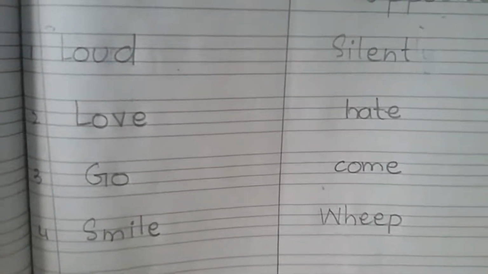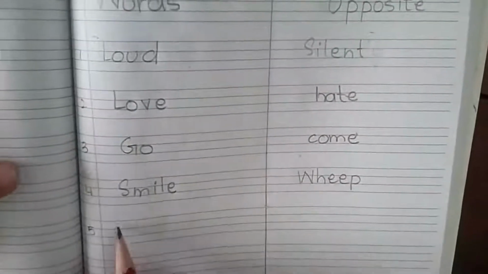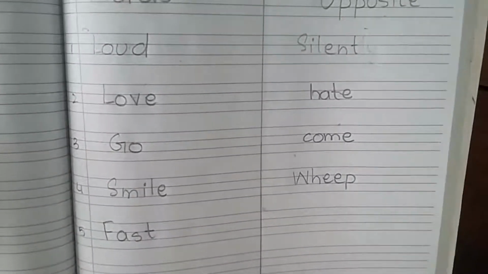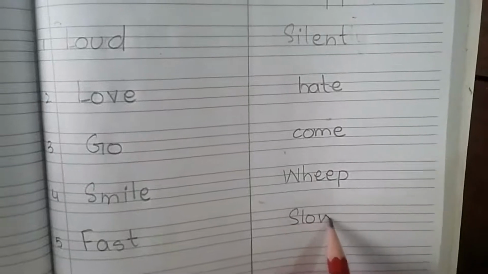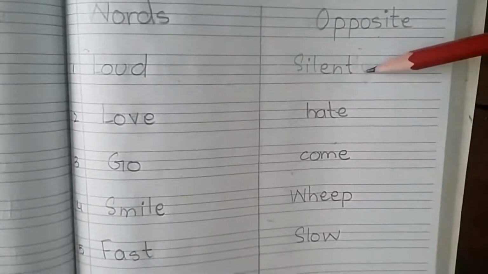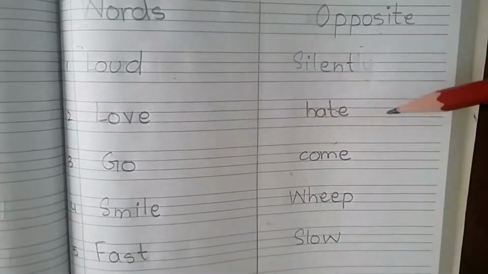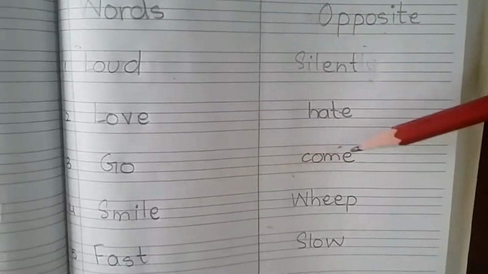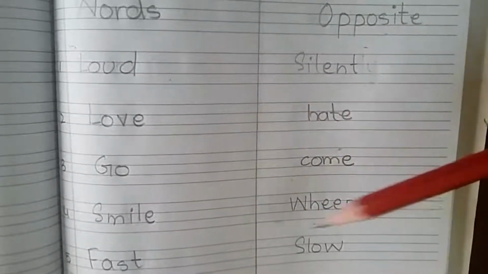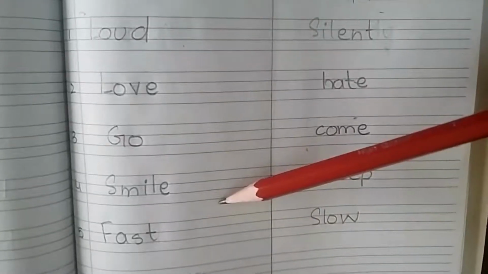Number 4, smile. Weep. Smile, weep. Number 5, fast. And the opposite is slow. Now read again with me. Loud, silent. Love, hate. Go, come. Smile, weep. Fast, slow. Now our words opposite is completed.